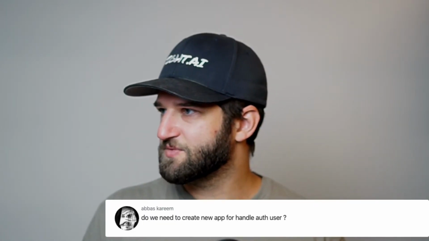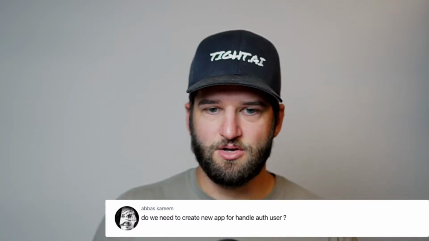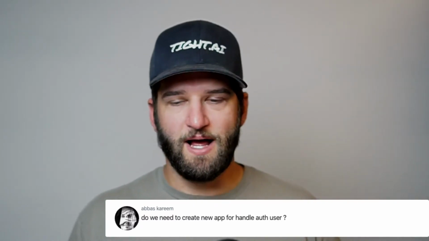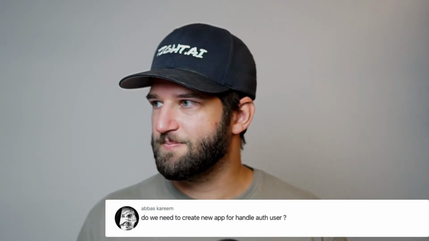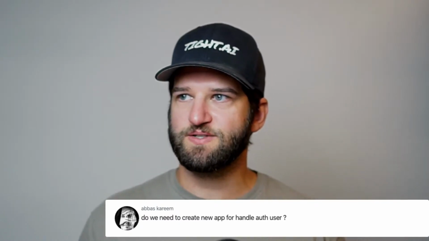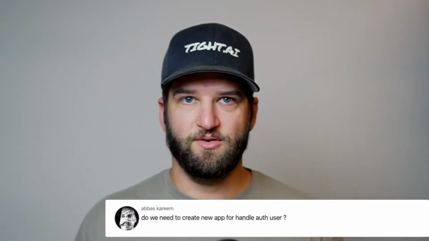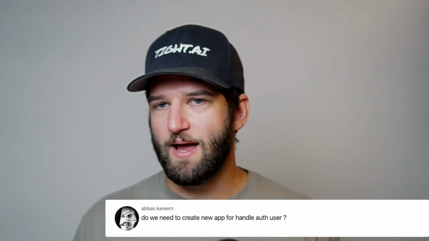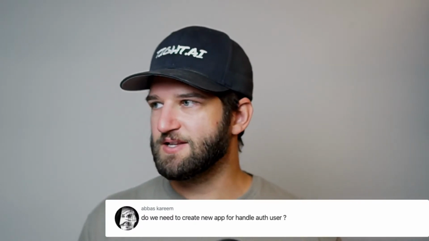This is a good one. Do we need to create a new app to handle user authentication? No, you do not. You can use Django All-Auth at this point. I think that would be a good choice. I definitely need to have its own standalone video for something like that. But if you create a new app, it just keeps things self-contained. That's why I do it.